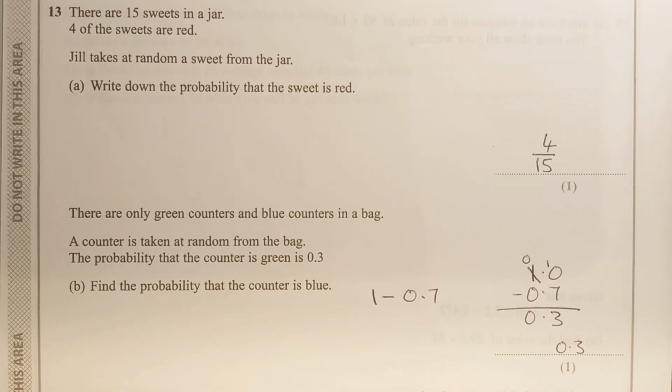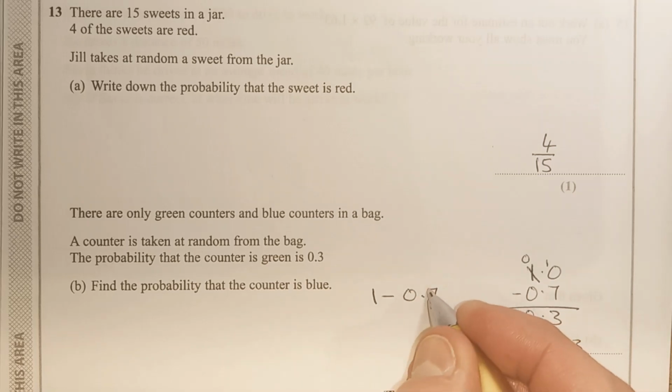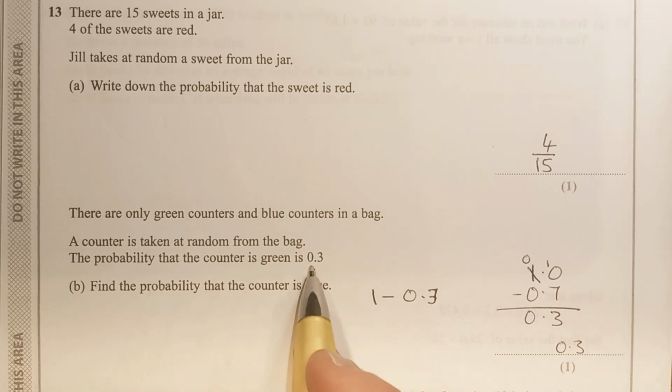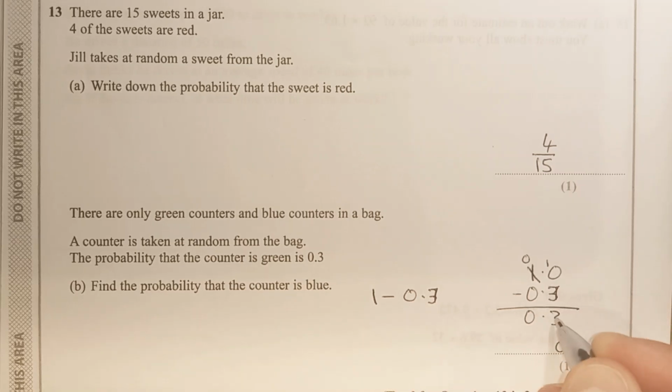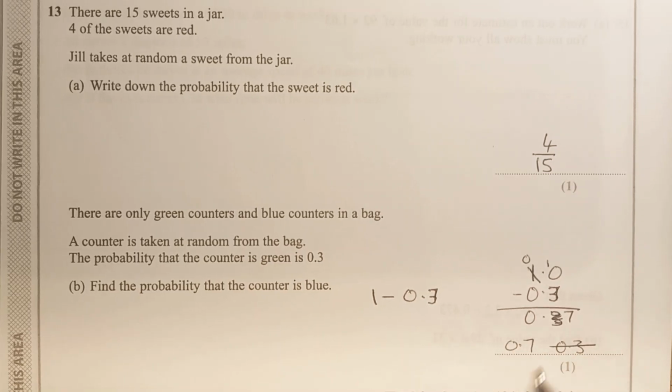Oh, I've done it backwards, haven't I? Sorry. They've said it's 0.3, so we want 1 minus 0.3. Sorry, I did it in reverse. So our answer is going to be 0.7. Always good to check your work.